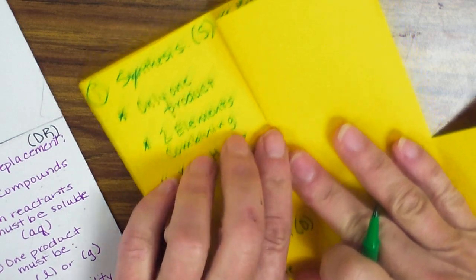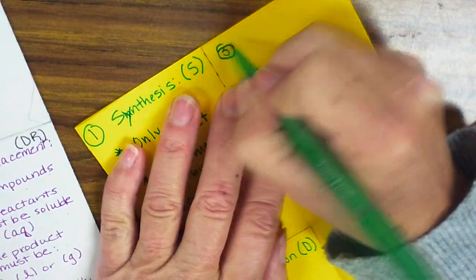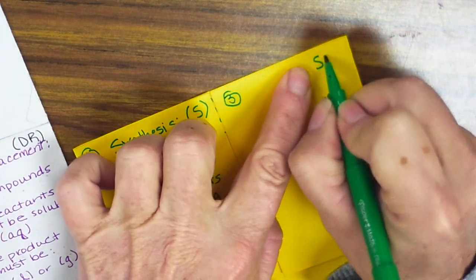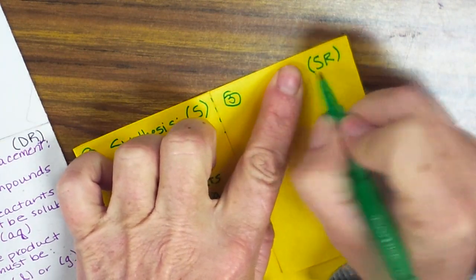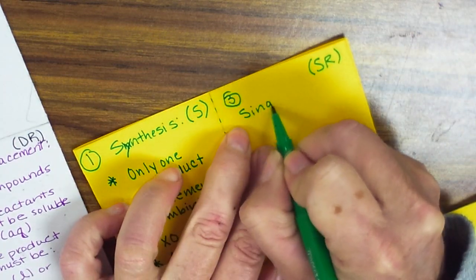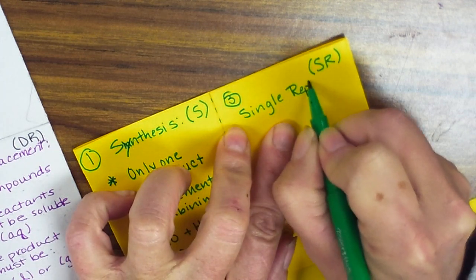All right, so now the next one is single replacement. So this is going to be number 3. This is symbolized by an S and an R in parentheses. Single replacement.